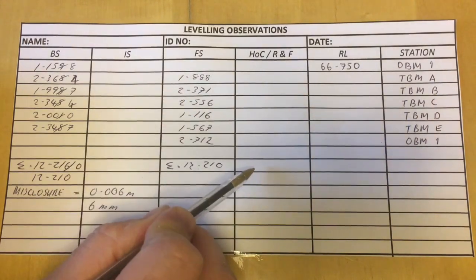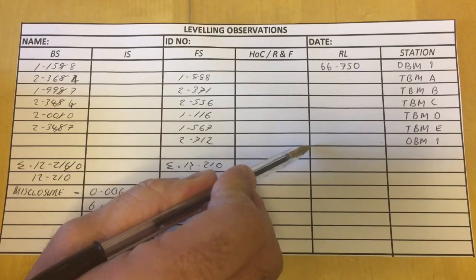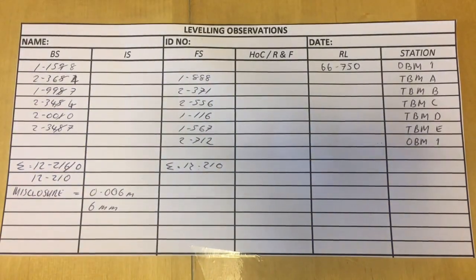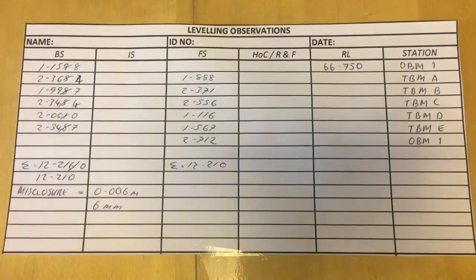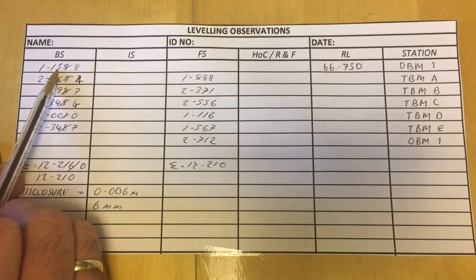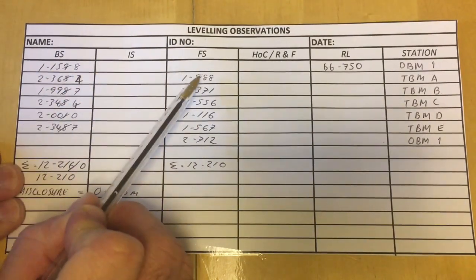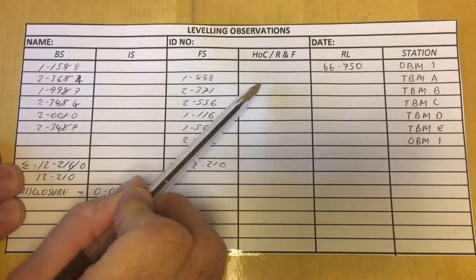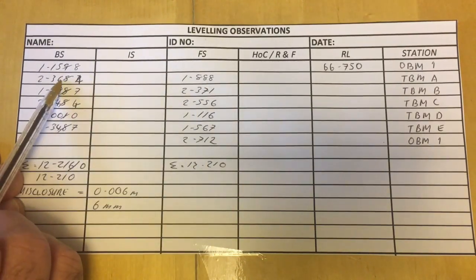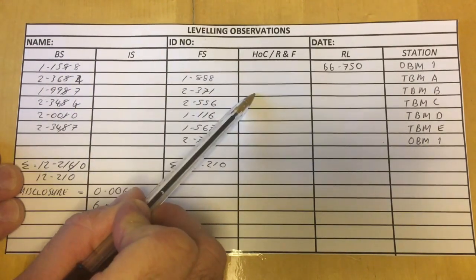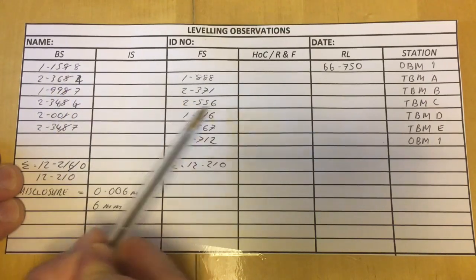We are now in a position to start calculating our rise and falls and ultimately the reduced levels of each of the stations. Using the rise and fall method specified in the question, we can simply take our back site reading minus our foresight reading to get either a plus or a minus figure for our rise and falls.